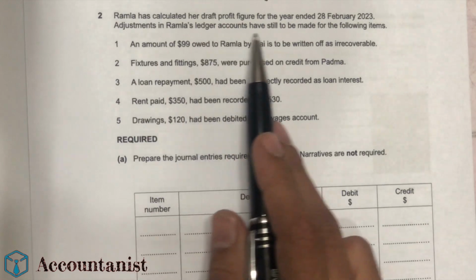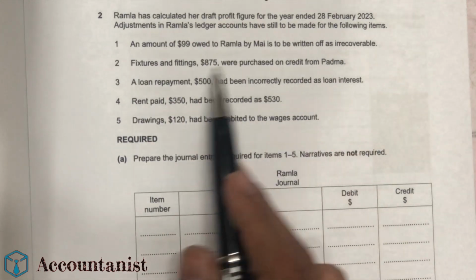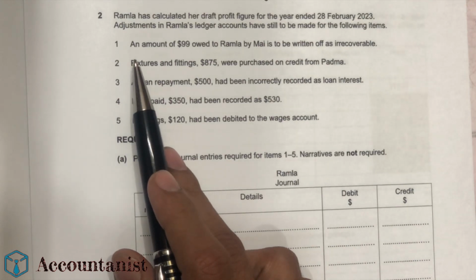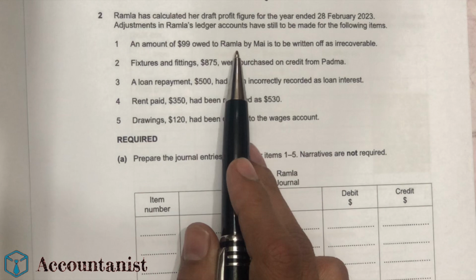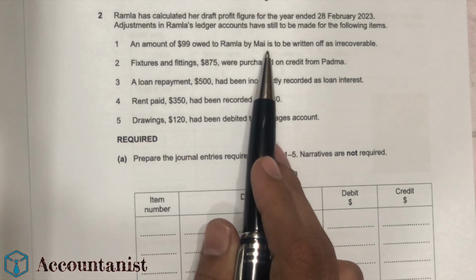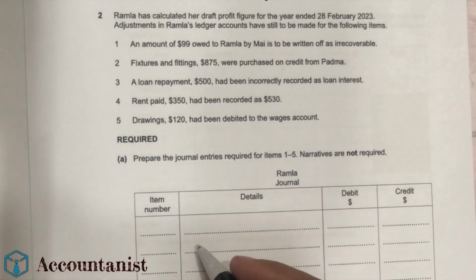The adjustment of Ramla's ledger is still to be made for the following items. The first error is an amount of $99 owed to Ramla by Mai is to be written off as irrecoverable debts. So there will be an irrecoverable entry that we need to make.